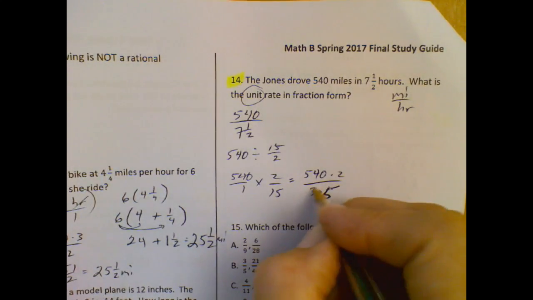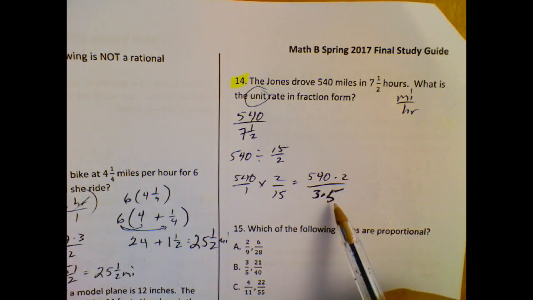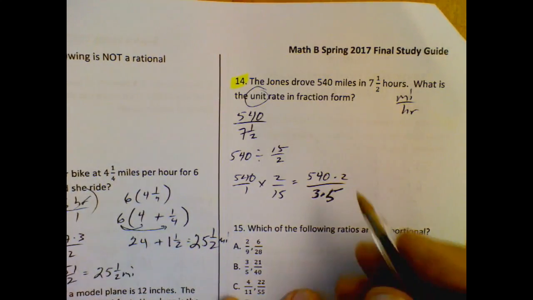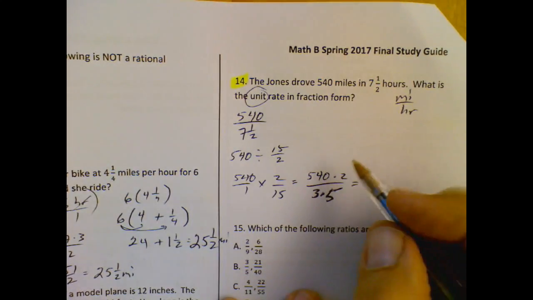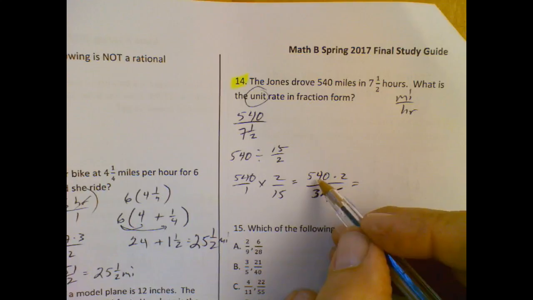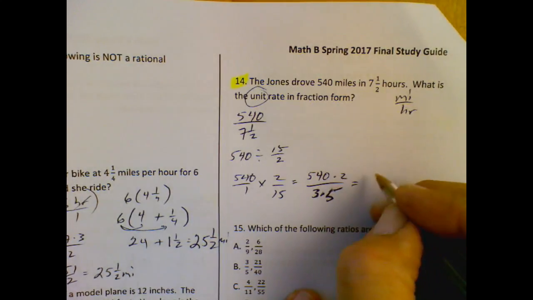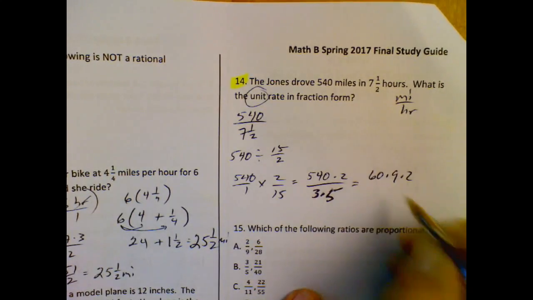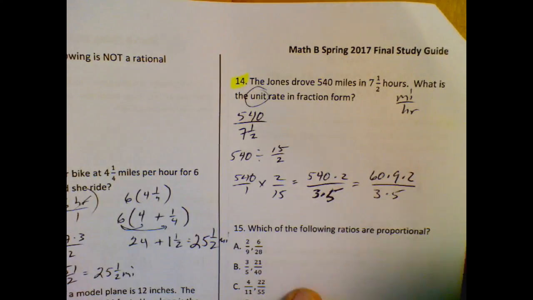Well, 540 ends in a 0, so I know it's a multiple of 5. I'm not going to try and divide into 5. That's a little much. But I do know 54 is the same as 6 times 9. So 540 is also the same as 60 times 9. 60 times 9 times 2 over 3 times 5.